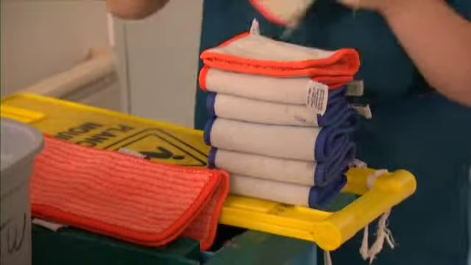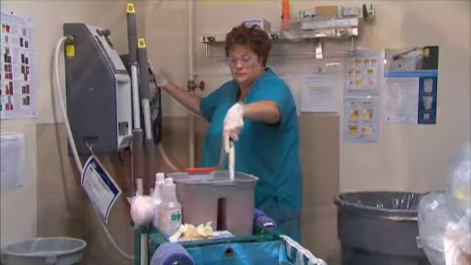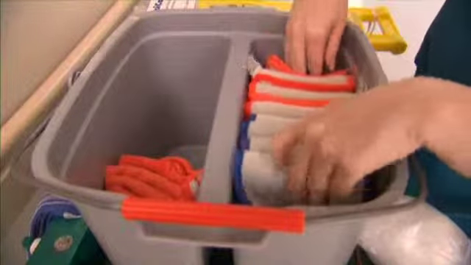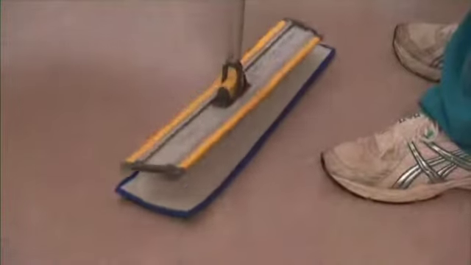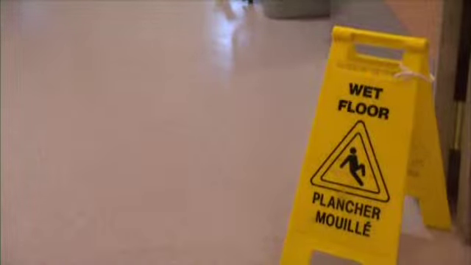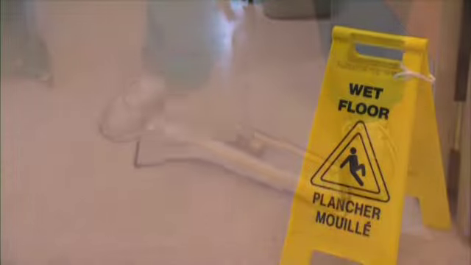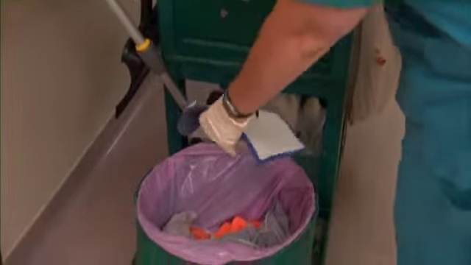If you are using a microfiber mop, fill the plastic basin with cleaning solution and place the microfiber pad to soak in the basin. Take a clean pad from the basin, wring out, and attach it to the mop head using Velcro strips. Place the wet floor caution sign outside of the room or area being mopped. Remove the pad when soiled and when finished cleaning the room, and set aside for laundering. Send the soiled microfiber pads for laundering at the end of the day.